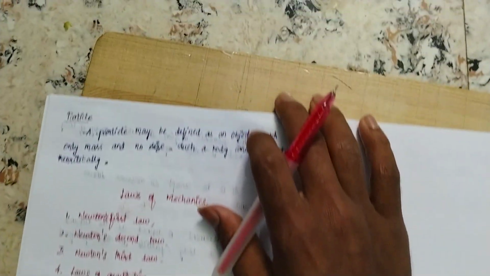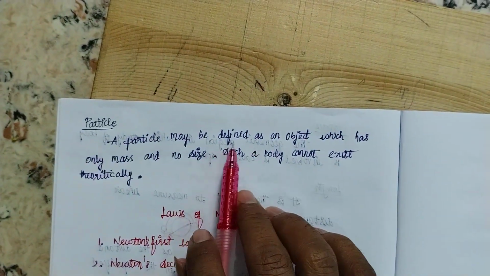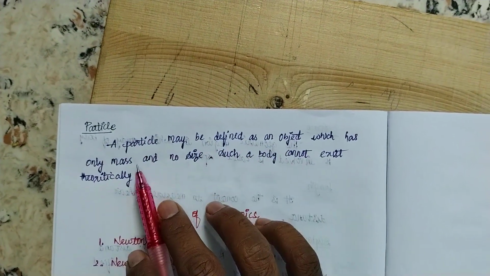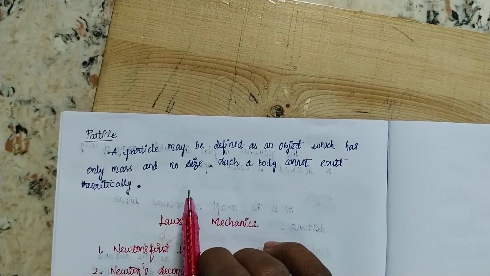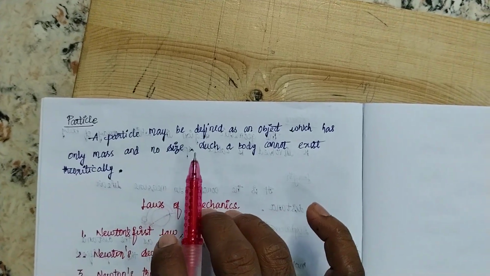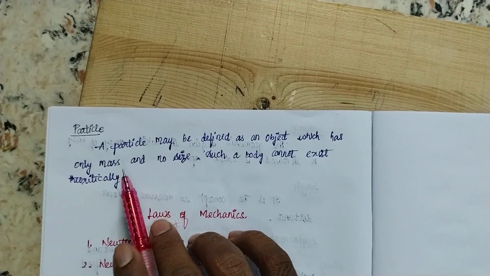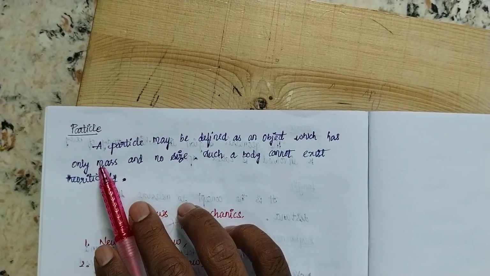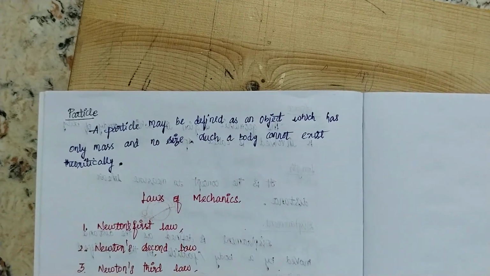What is meant by particle? The particle may be defined as an object which has only mass and no size. Such a body can't exist theoretically. Theoretically, a particle with only mass and no size may not exist, but for such analysis we consider a large object as a particle.